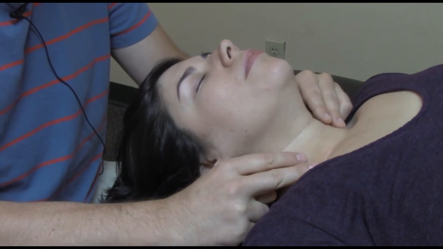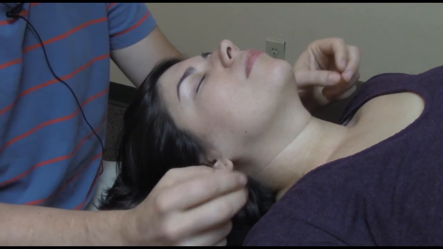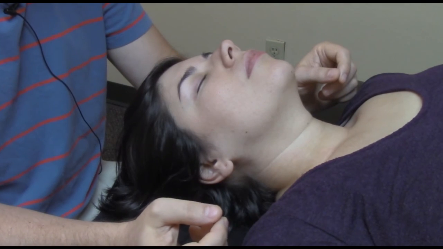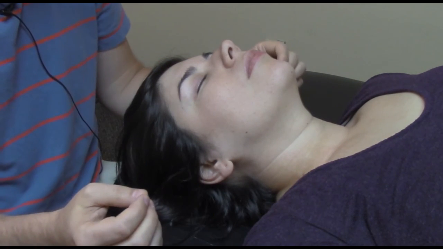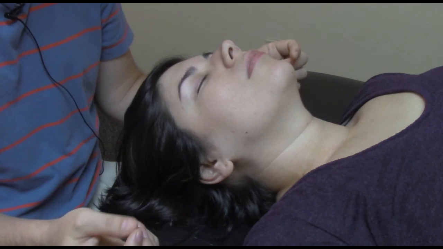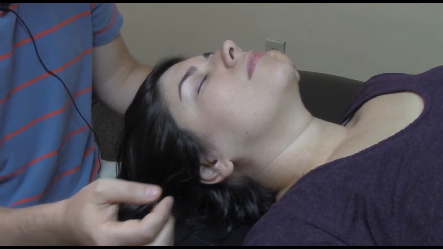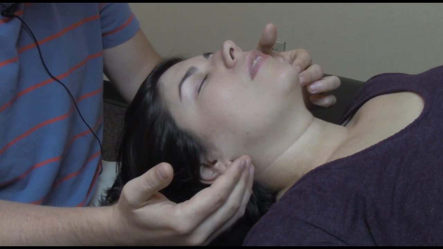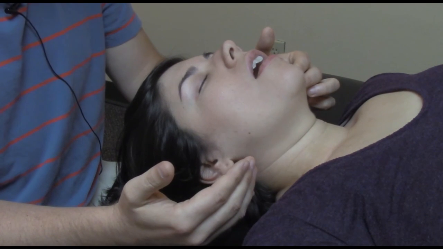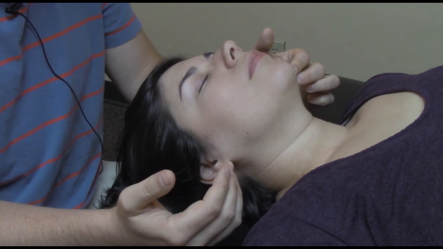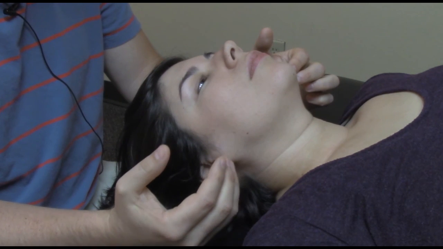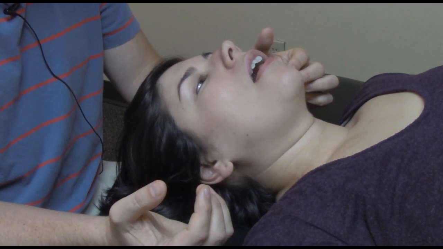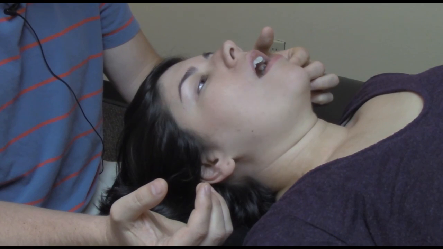In addition to palpating and treating the muscles of mastication, we'll also check the quality of jaw movement before the treatment and after the treatment. This will include mandibular depression, lowering the jaw, and lateral deviation, sliding the jaw off to the right and off to the left. Good.